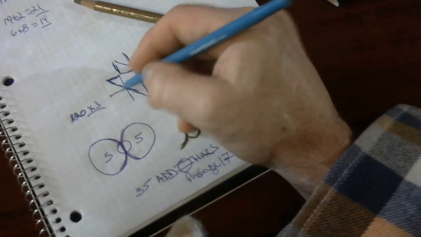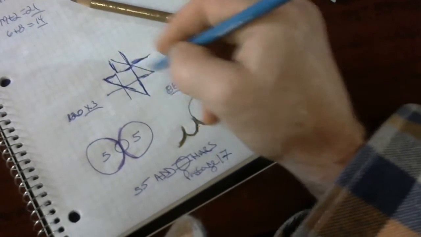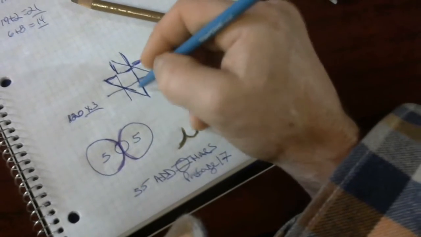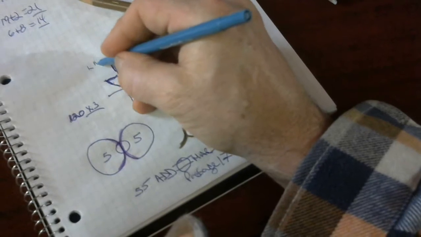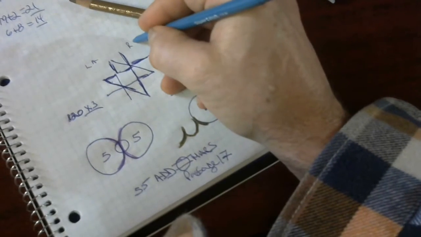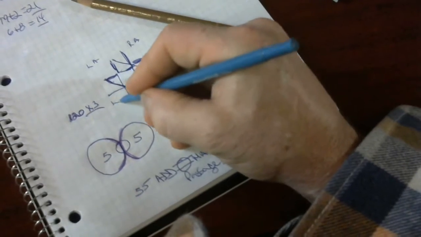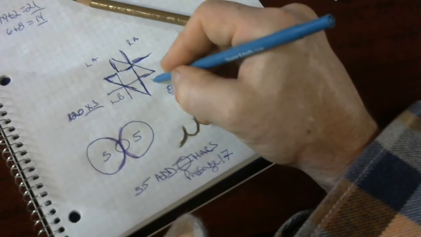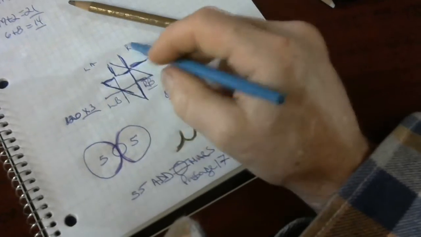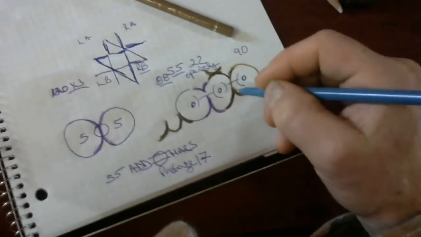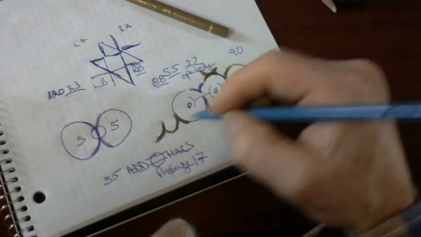Why don't we call that ZZN? ZZN, 0, left, right, left, and above, right, and above, left, and below, right, and below. R and B, L and B, L and A, R and A. And we're going to use this. The other thing I wanted to mention is let's call it the big switch.